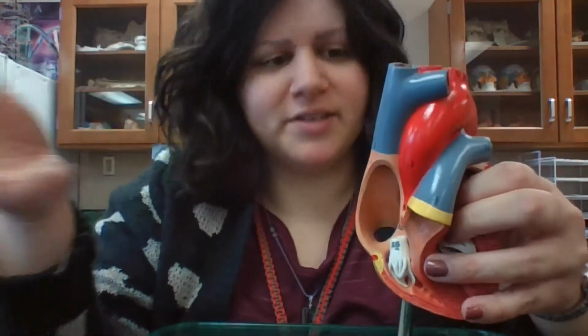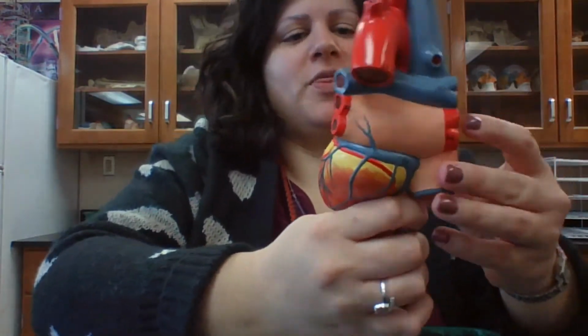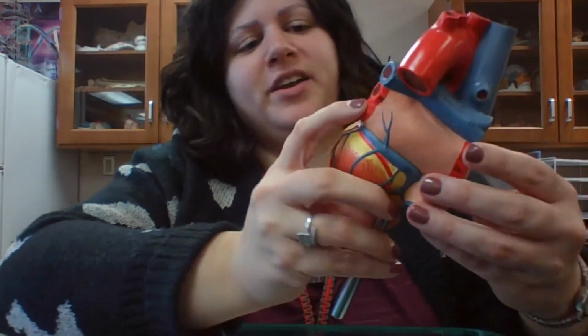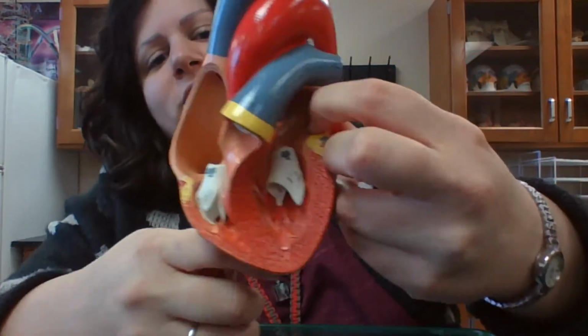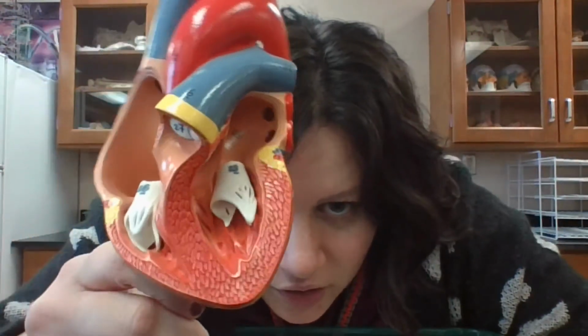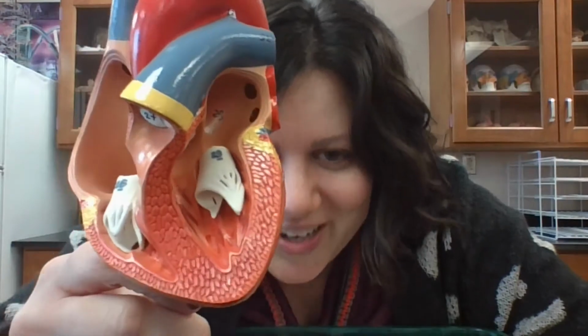It goes to the lungs, it gets oxygenated, and then it comes back via the pulmonary veins, which are on the back right here. They're red because they're now carrying the oxygenated blood, and they dump into the left atrium. I want you to see all four holes of the pulmonary veins. There's two. Hey, there's the other two. We got it. Good.